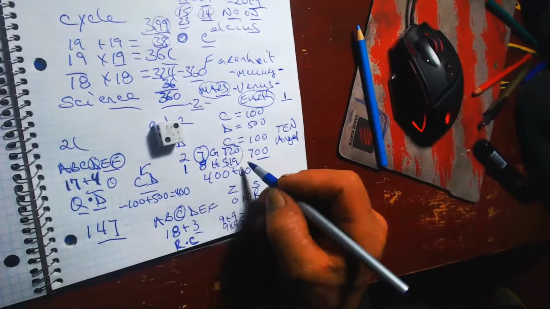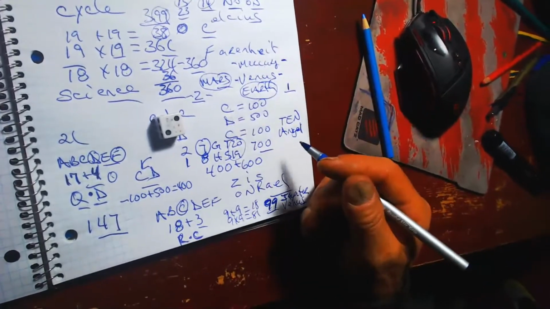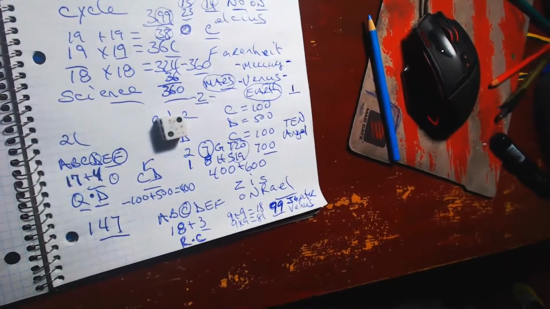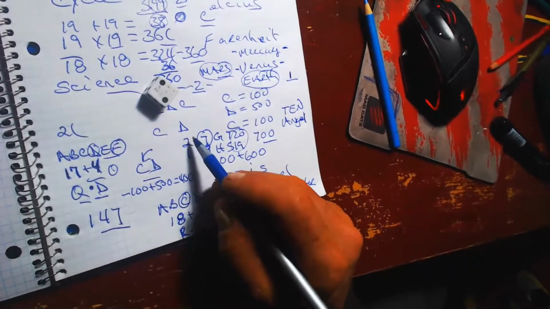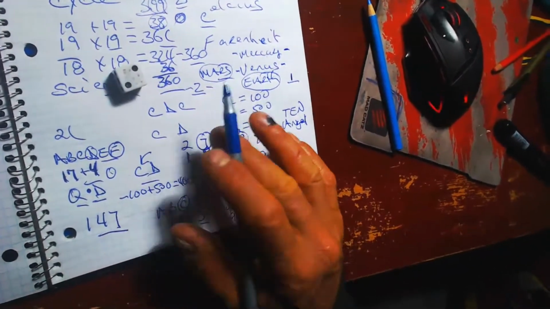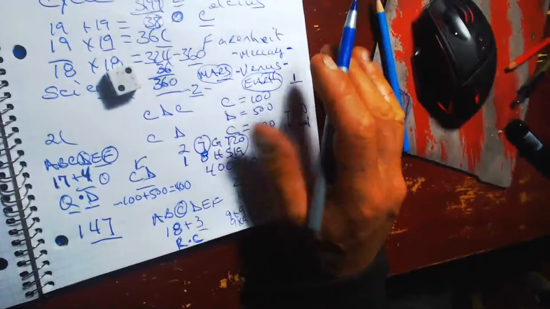It's telling me about creation. But once I fall into the next number, here I only have A, B. I did not do C and I did not do D. Do you follow where I'm going? So anyways, I'm going to go back.